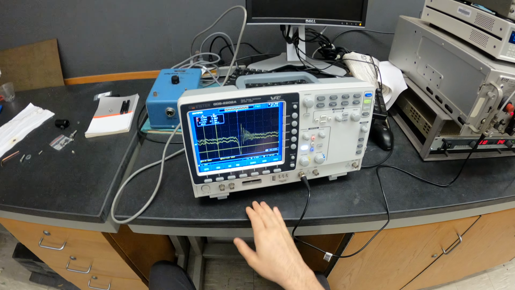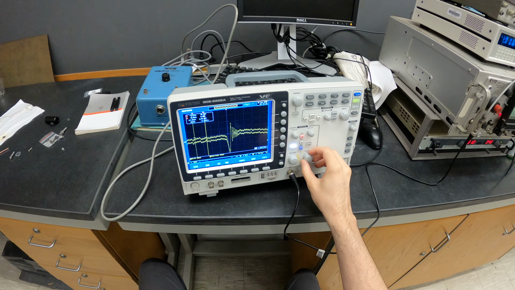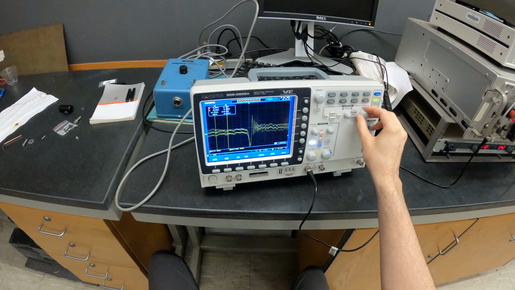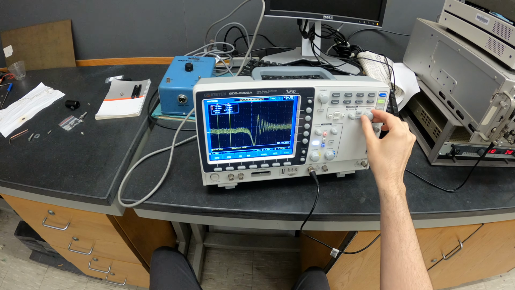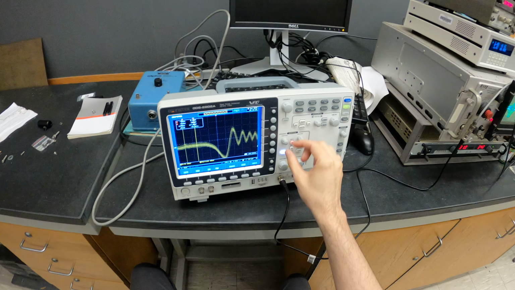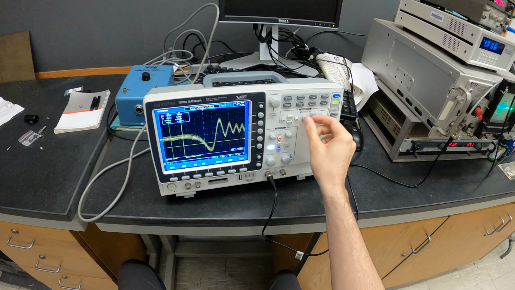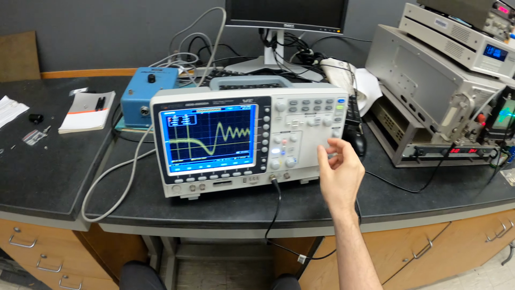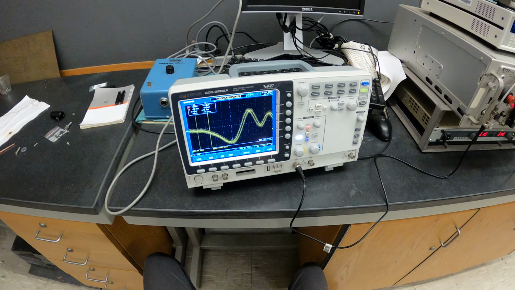And now I have a stable signal. So now I can change the time division here, and I can get a nice signal. So let me center this to the screen. I can also change the position here, and I can measure from here to here.